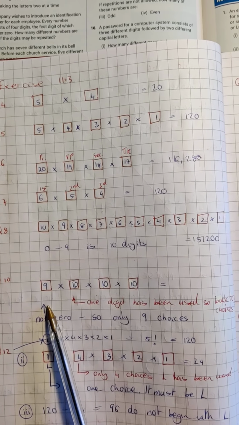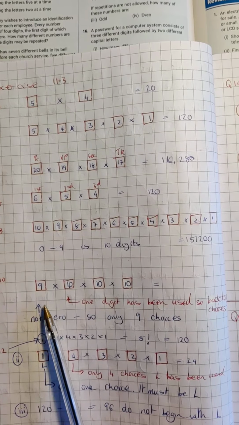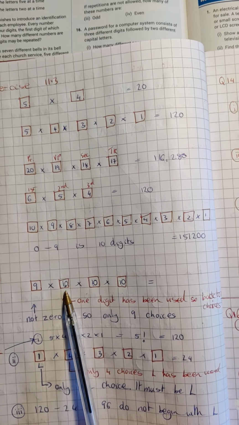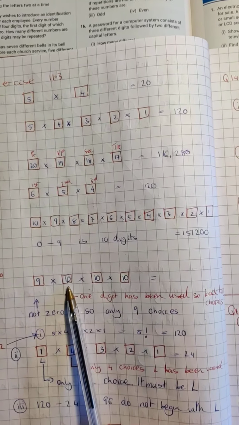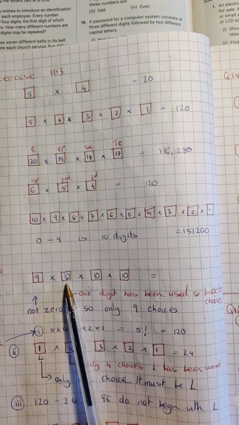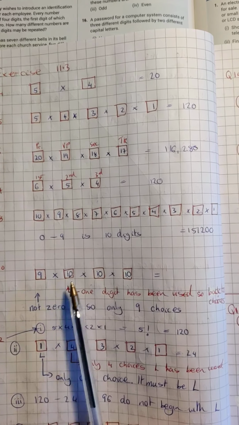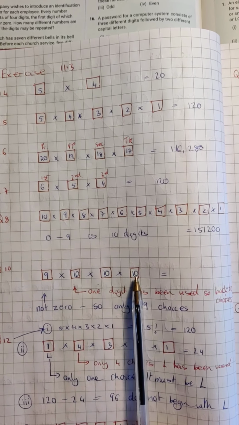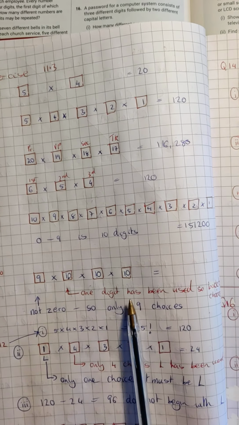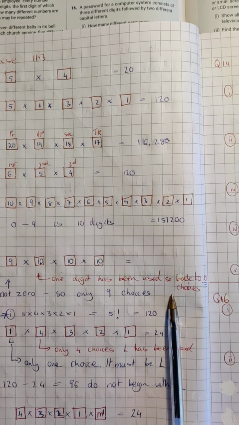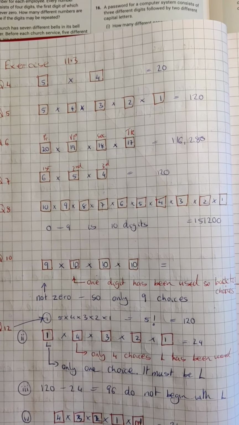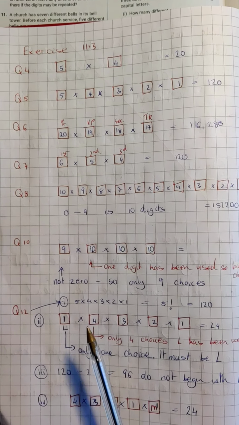Once you have put in a digit there, you can pick any number again. You're not limited to leaving out the number that you picked for the first slot. So you have 10 choices for the second one, third one, and 10 choices for the fourth one. So 1 digit has been used. So back to 10 digits, 10 choices there in the next slot.